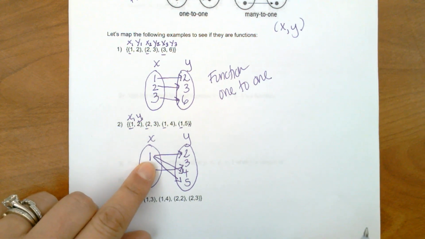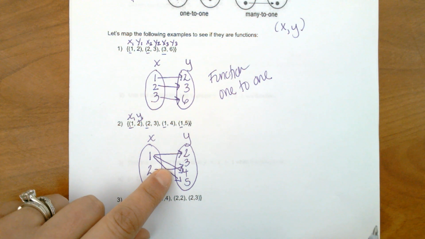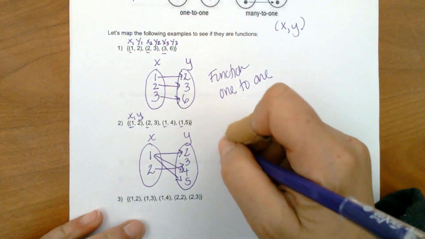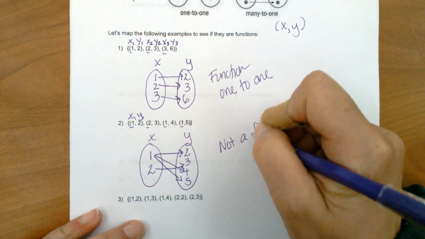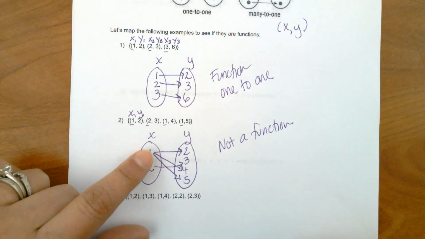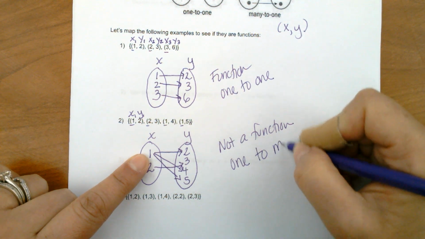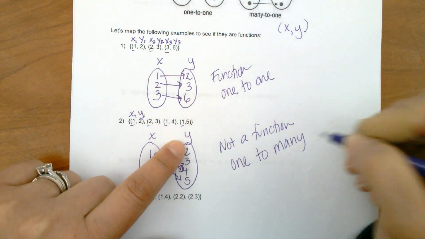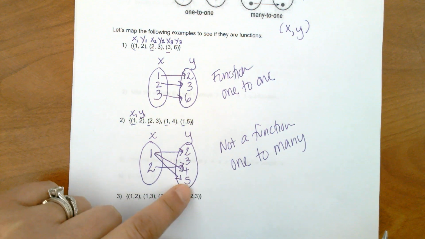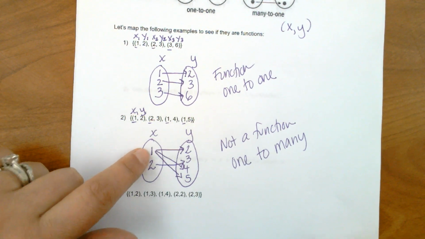Now, do you see how we have 3 different arrows coming from 1? We cannot have that. This is not a function because we have one number going to many other numbers. It's actually going to 1, 2, 3 other numbers. So we cannot have that. That is not a function.